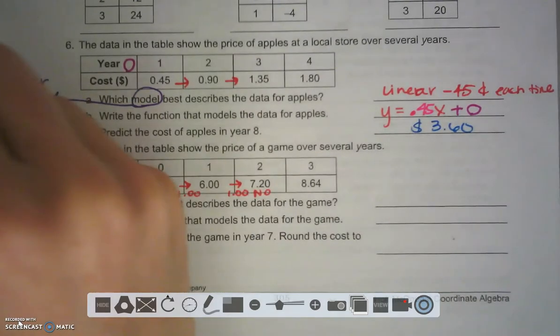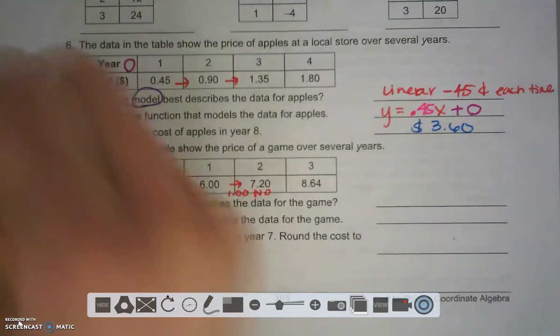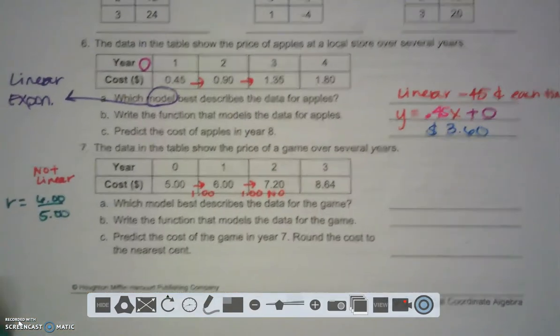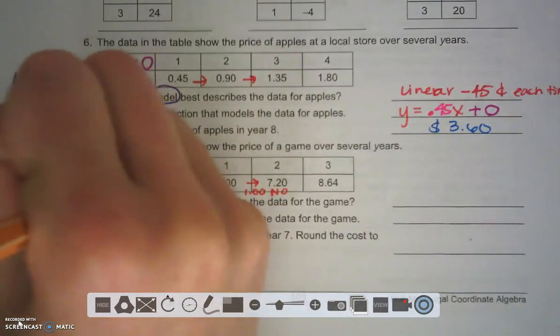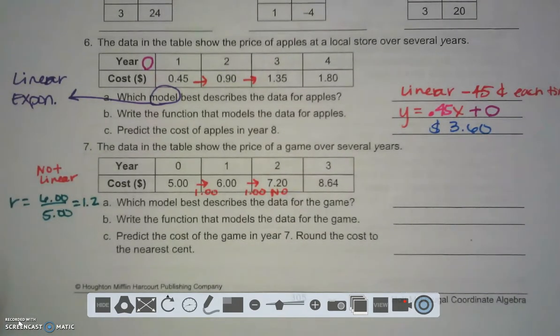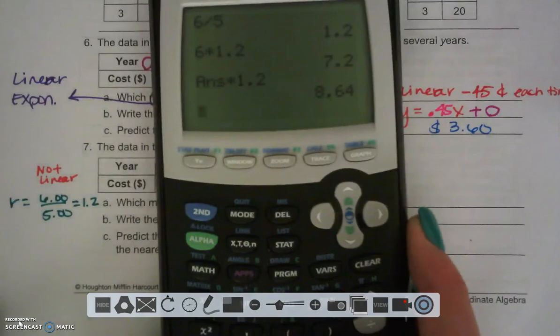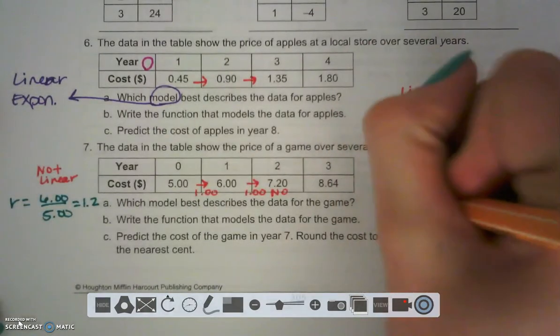Remember, when we find a common ratio, we take our second term and we divide it by our first. So if I take 6 and divide it by 5, I get 1.2. Well, is 6 times 1.2 7.2? Yes. Is 7.2 times 1.2 8.64? The answer is yes. So we have an exponential model.